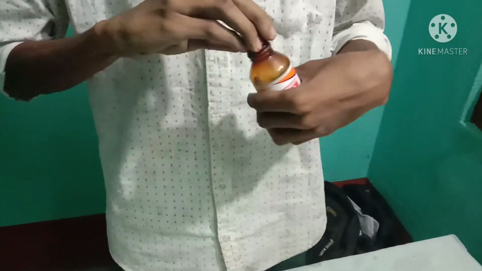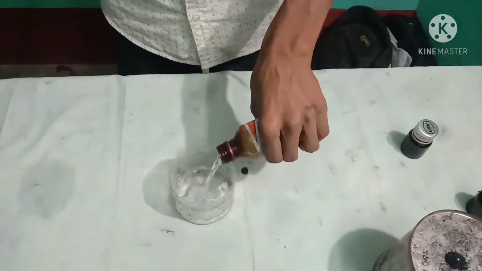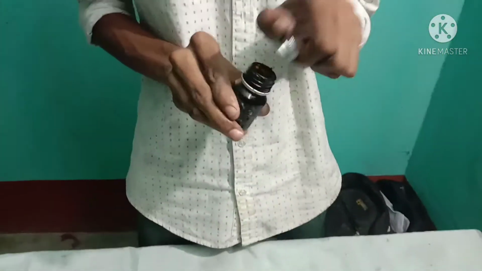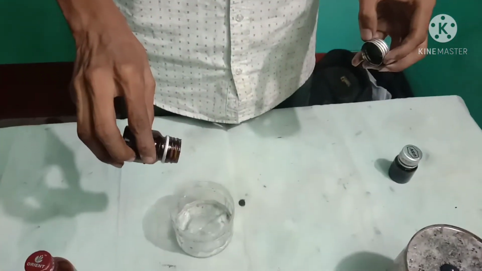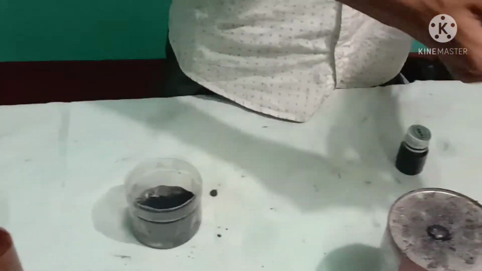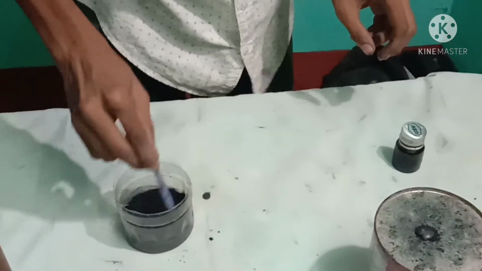So first we pour a little amount of hydrogen peroxide, and lastly we'll add some manganese dioxide. Okay, I'll just stir it for a better reaction.